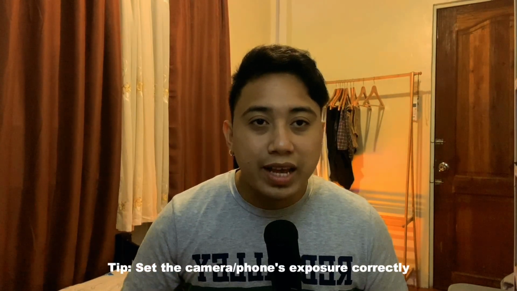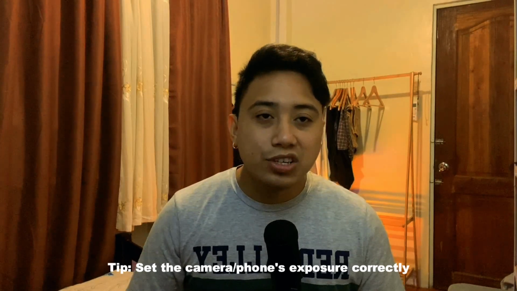Or if you're recording at night, just make sure that the light is positioned correctly so that it's not too harsh to an extent that you look like you're ascending into heavens. You can avoid that by setting the phone's exposure correctly and finding a good lighting position. And that's all about lighting.